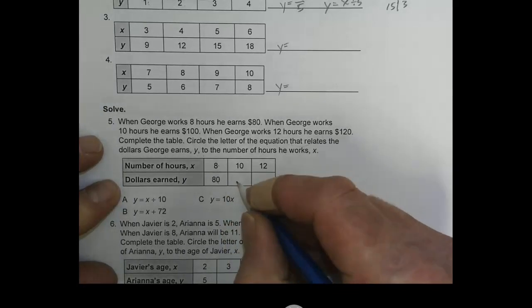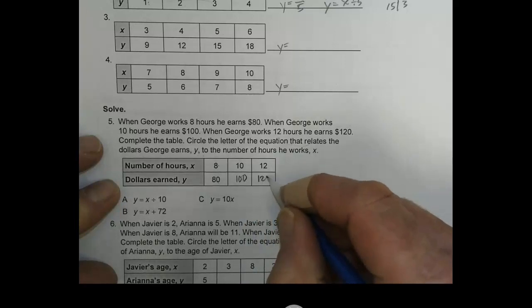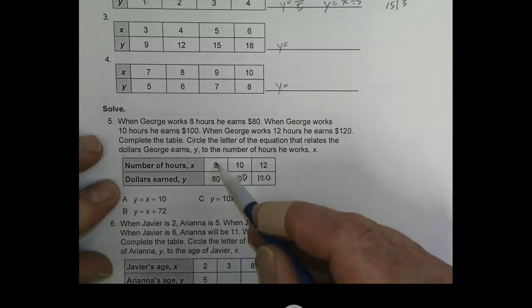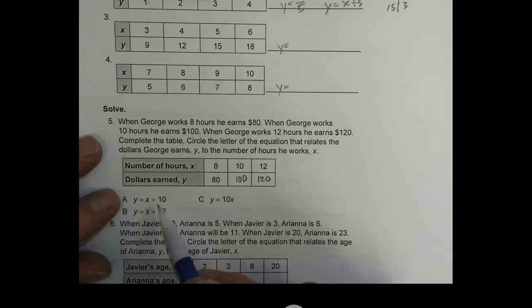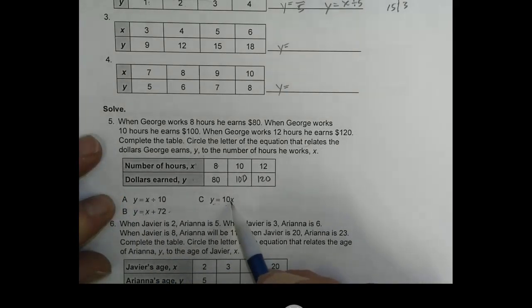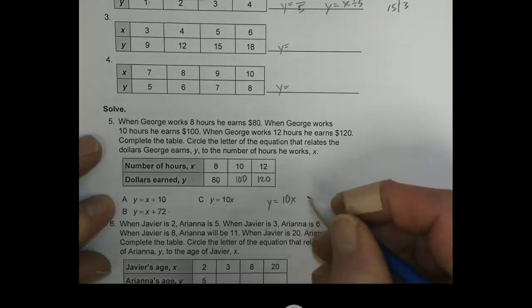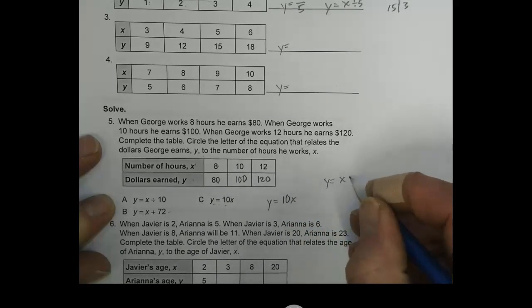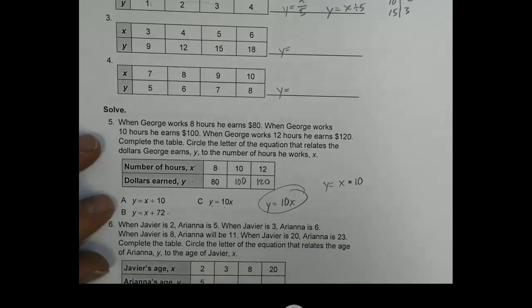8 hours, $80. 10 hours, $100. 12 hours, $120. How are we getting from x to y? Is it x divided by 10? Is it x plus 72? Or is it x times 10? Yeah, this is y equals 10x. I know kids want to say y equals x times 10, but we usually just write it this way, y equals 10x.